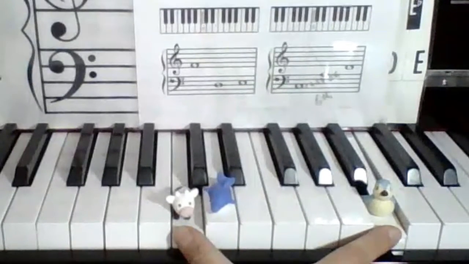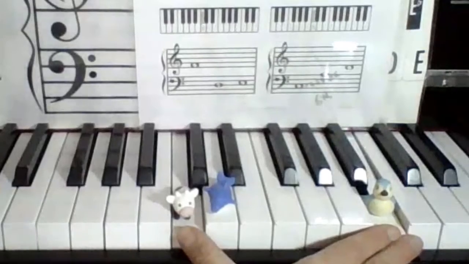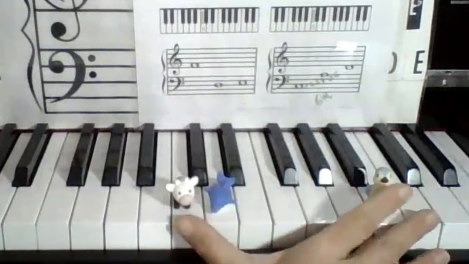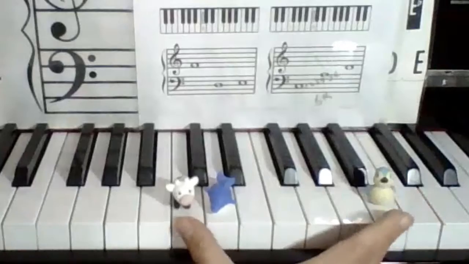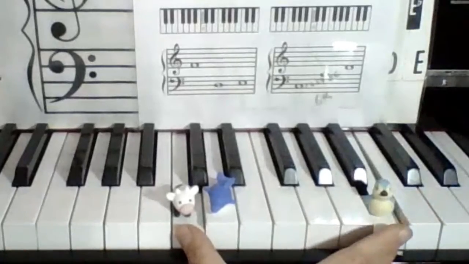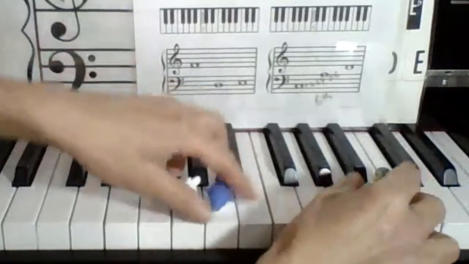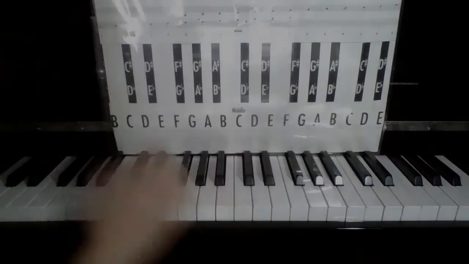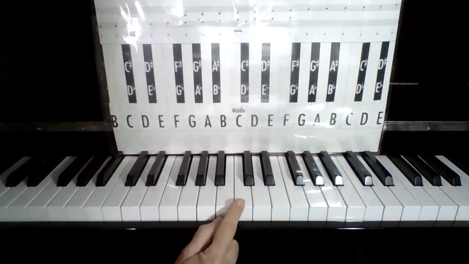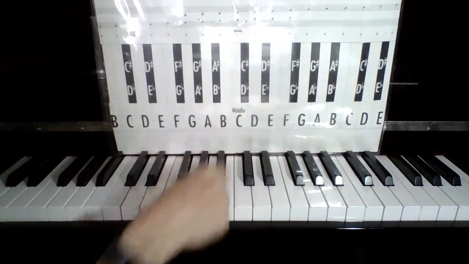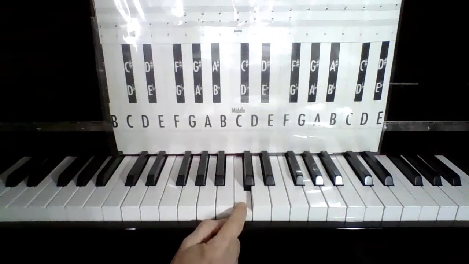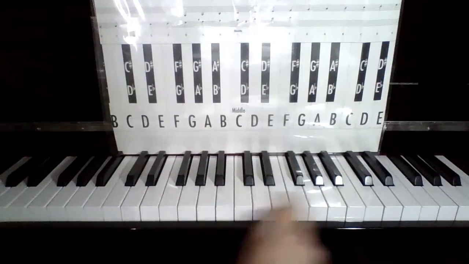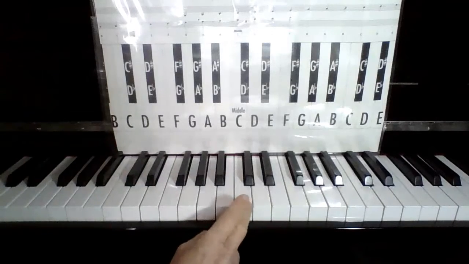It's just one note short of a whole octave, which is from C to C. That's from C to B is the seventh. This chart here lines up with these notes. Middle C is right here, and then it goes either down or up from there.